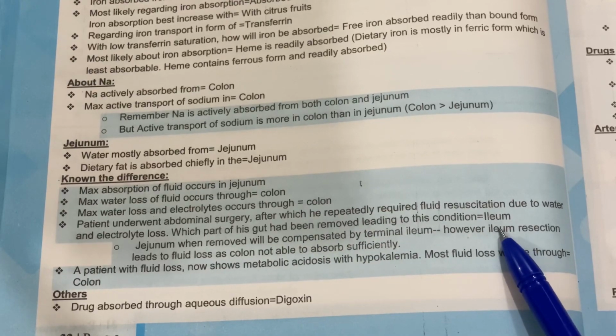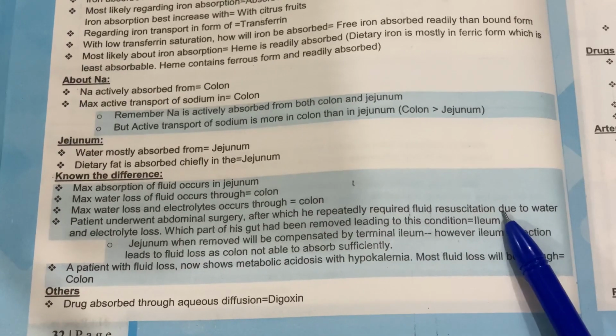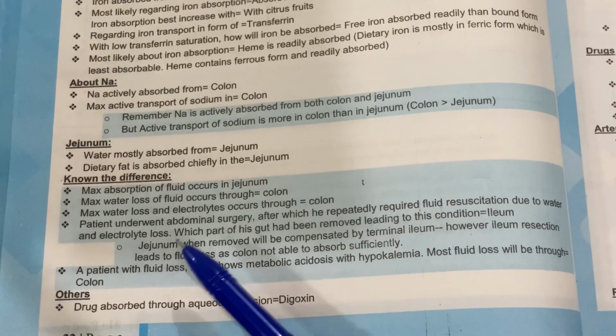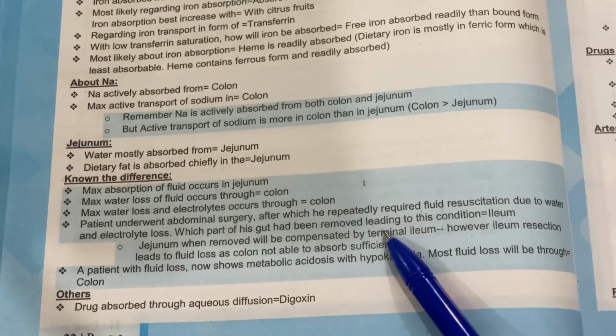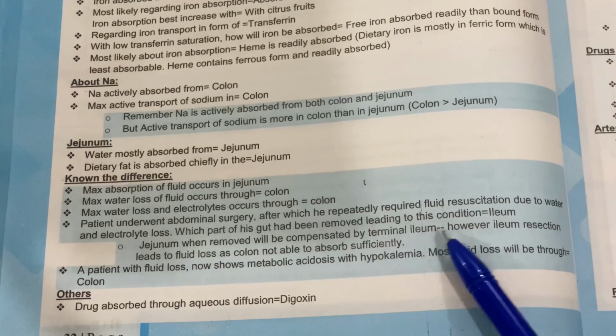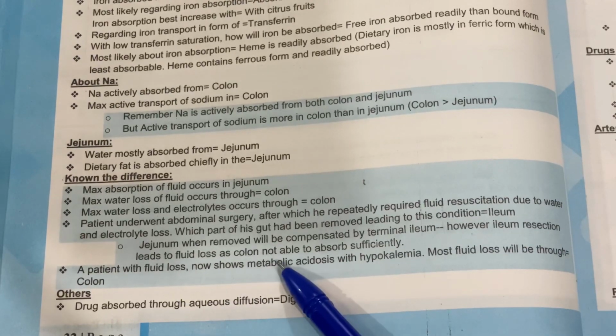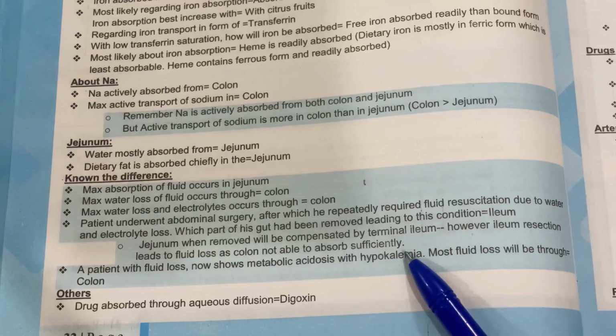If the ileum is removed, then the patient has repeatedly required fluid resuscitation due to the water and electrolyte loss. Which part of his gut has been removed, leading to this condition? It is the ileum. Jejunum, when removed, will be compensated by the terminal ileum. However, the ileum resection leads to the fluid loss as the colon is not able to absorb sufficiently.